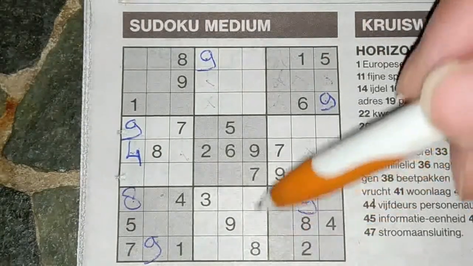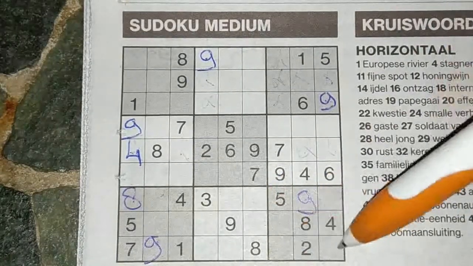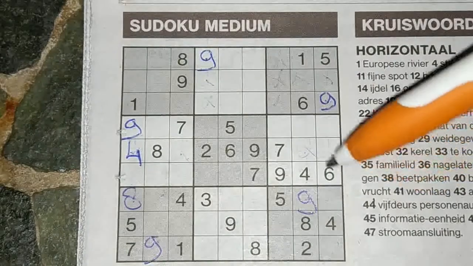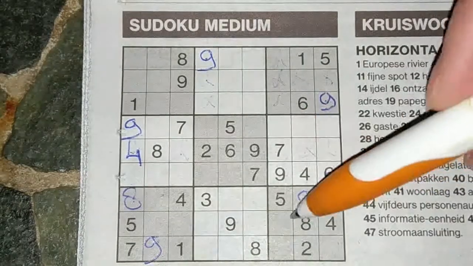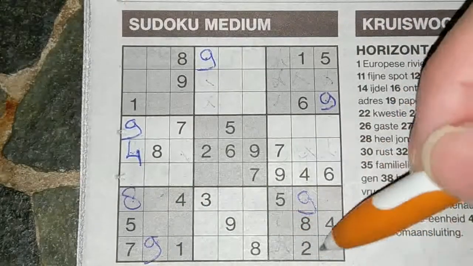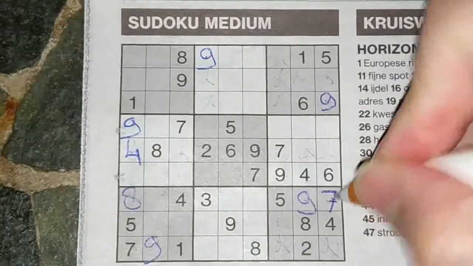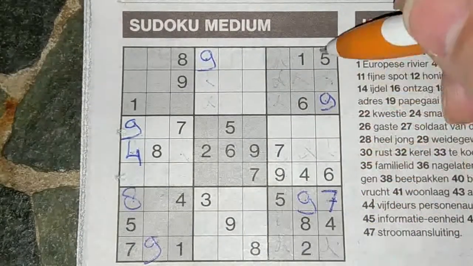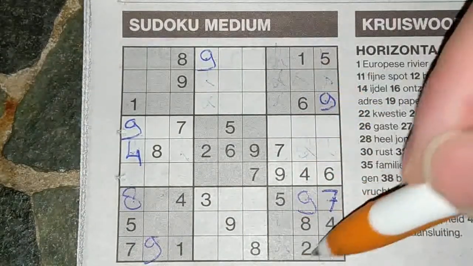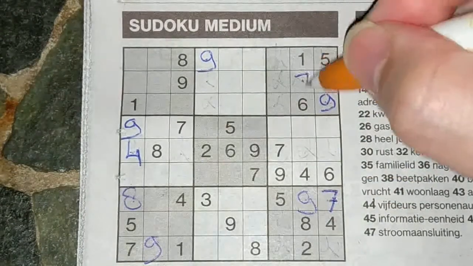This big square. 4 missing numbers. One of the missing numbers is a 7. I see there 7, so no 7 in these 2 boxes. I see there 7, so no 7 in these 2 boxes. 1 box is left for the 7. That is this one. 7 in the last column, 7 in that column. So in the column between, the only place for the 7 should be here.